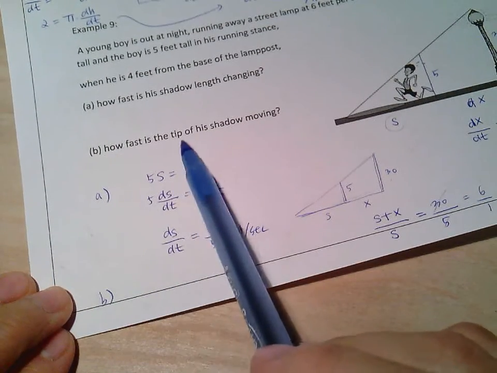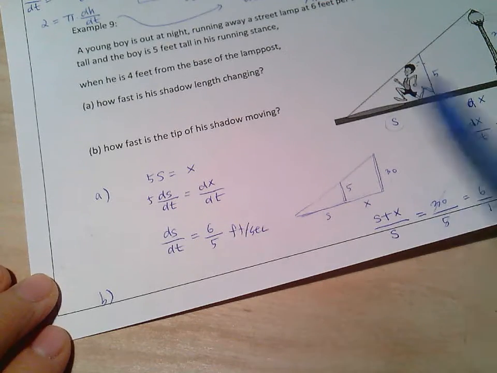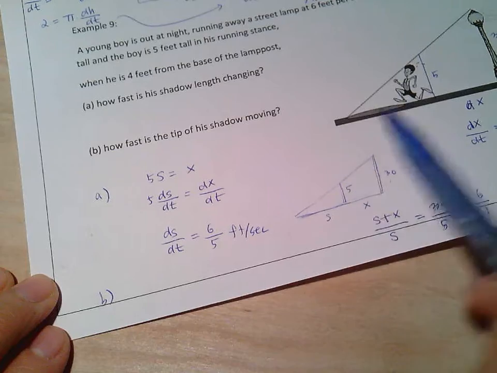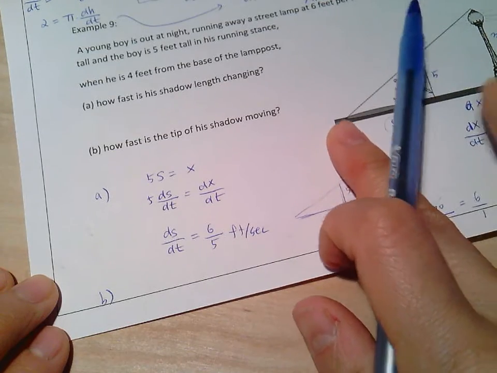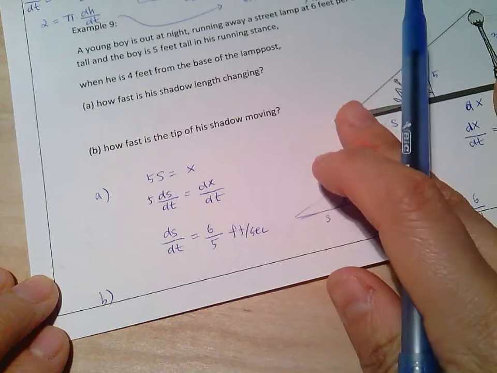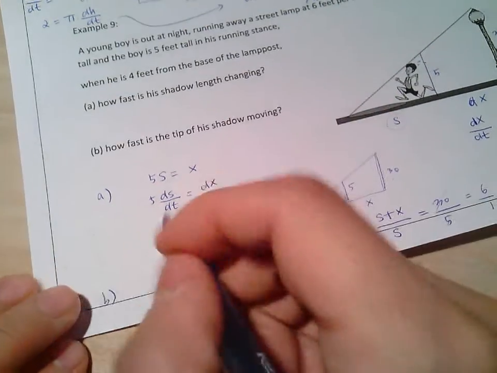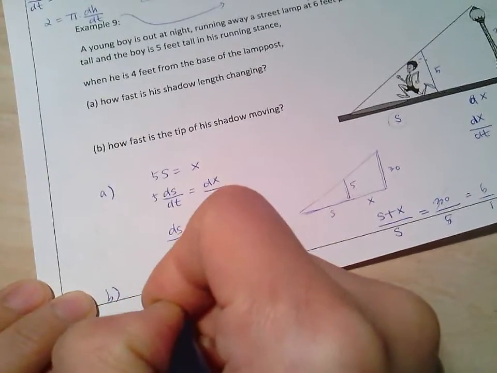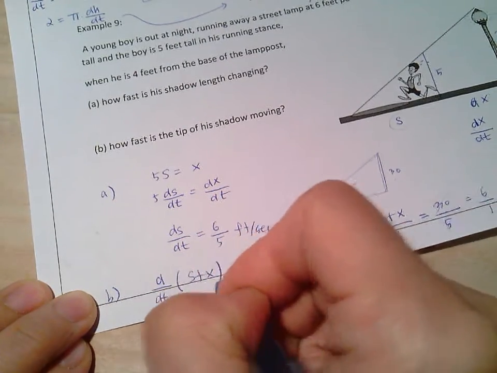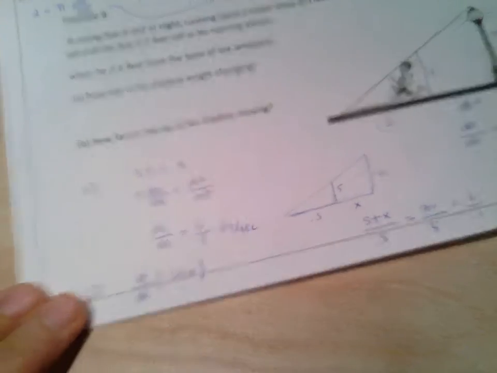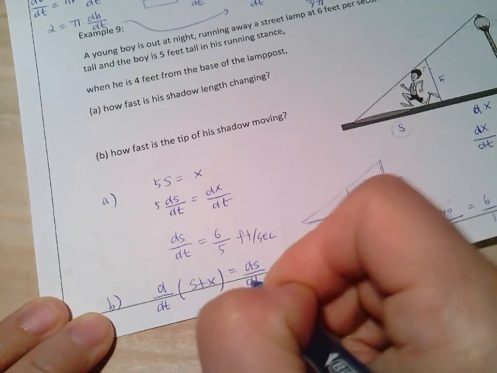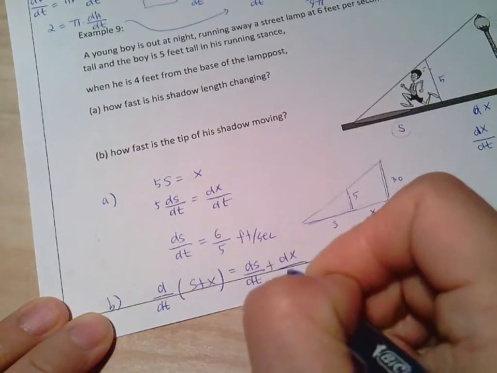How fast is the tip of the shadow moving? For the tip of the shadow, you have to think about S plus x, the total length between the lamp and the tip of the shadow. So they're looking for the derivative of S plus x. This is the addition of two functions, so ds over dt plus dx over dt.